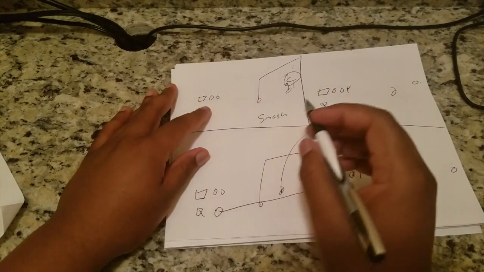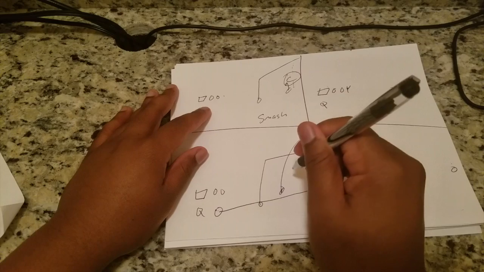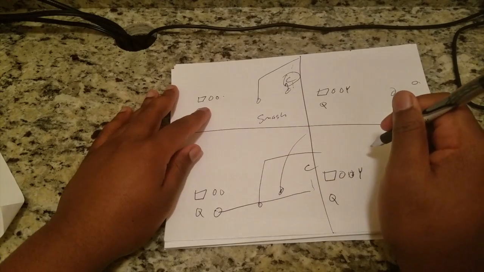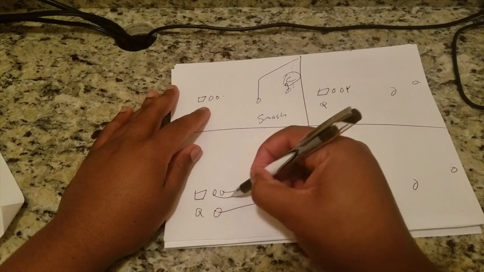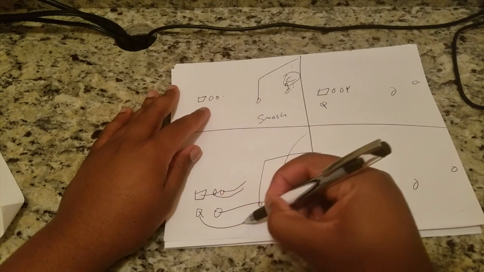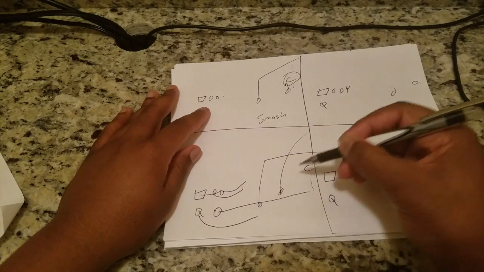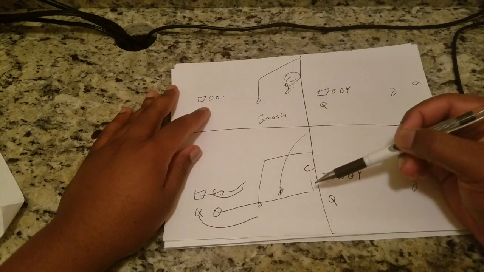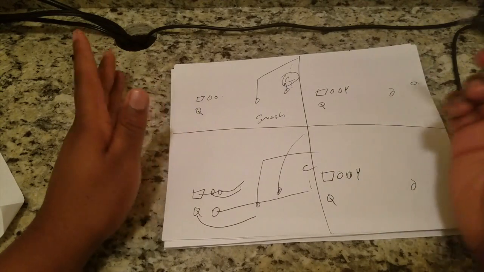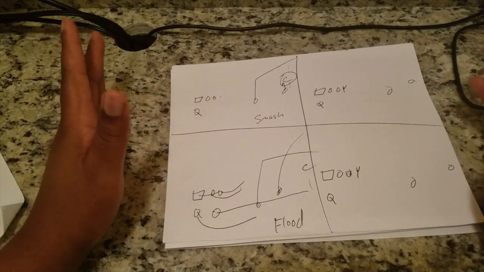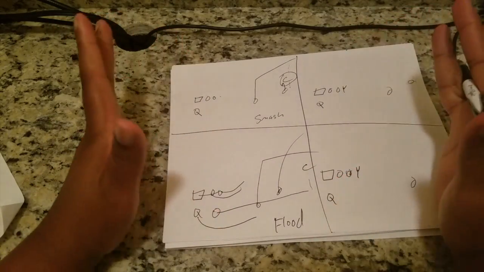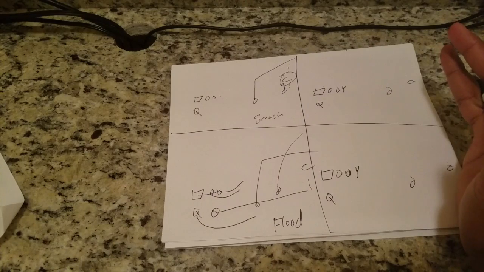And typically on a lot of these flood concepts, these flood packages, we want the offensive line to get moving because we want the quarterback moving so he can make the throw on the move. That's typically what we want, right? This is the flood concept. I'll explain different route combinations in more detail if you guys ask me to.